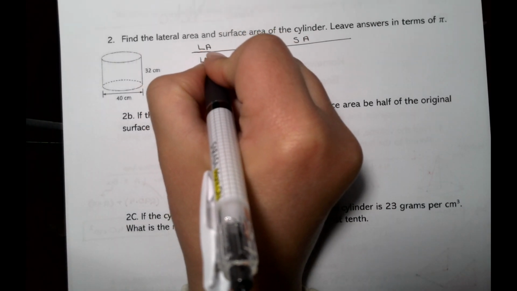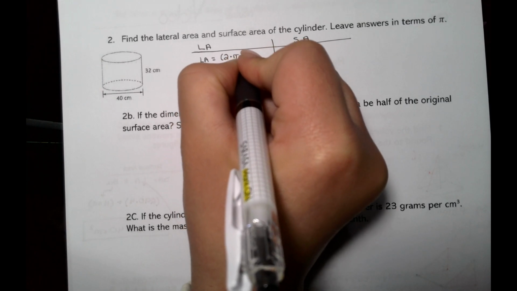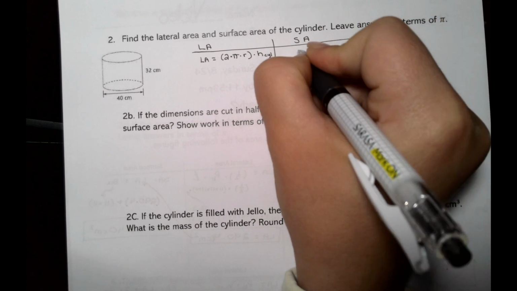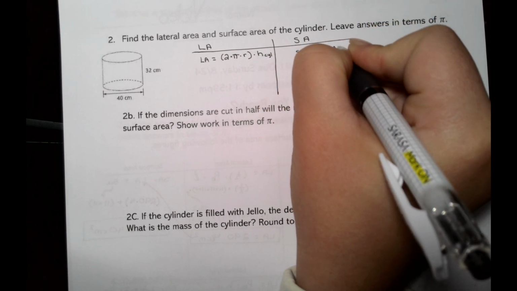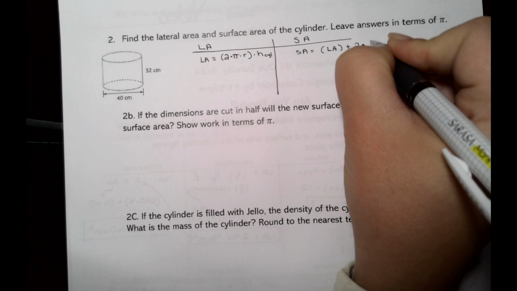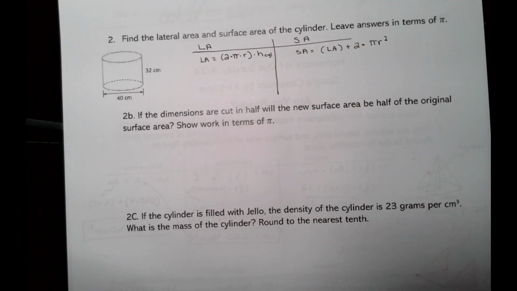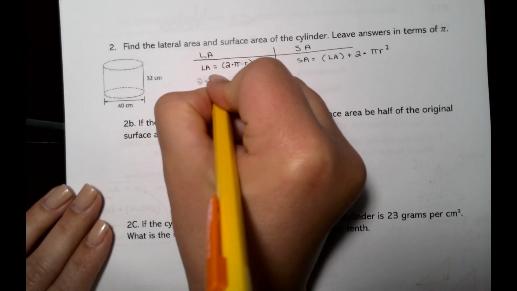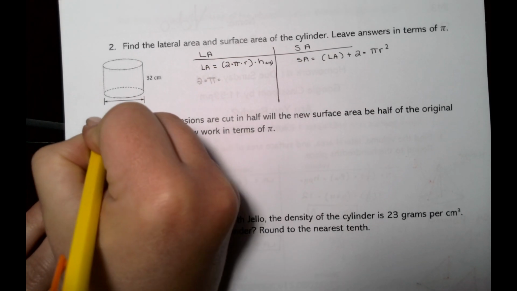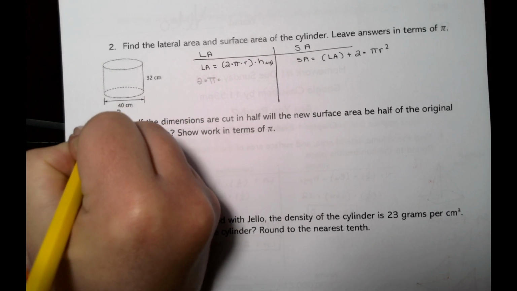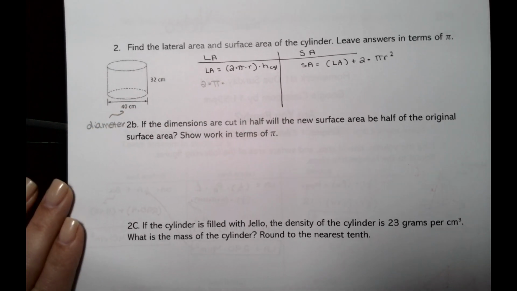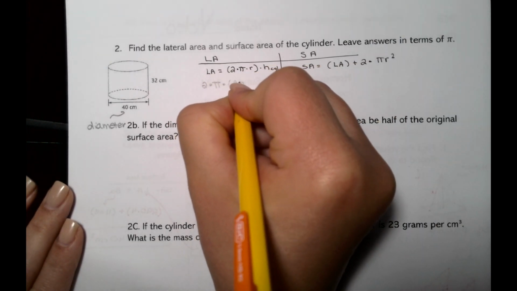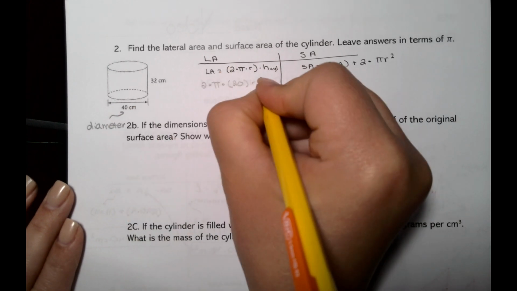So lateral area is equal to 2 times pi times r times the height of the cylinder, and surface area is equal to our lateral area plus 2 of our base areas of pi r squared. Let's go ahead and fill in our information. 2 times pi times radius. Now, again, they are giving you the diameter, but we want the radius. So a radius is half of the diameter, so the radius is 20, and then the height is 32.